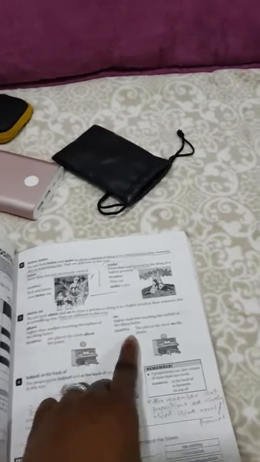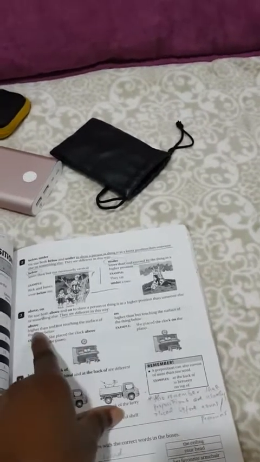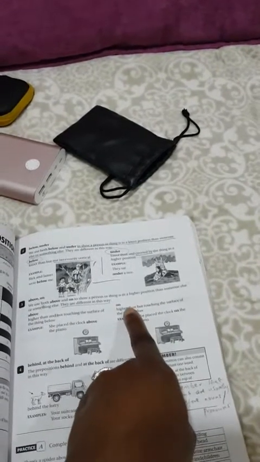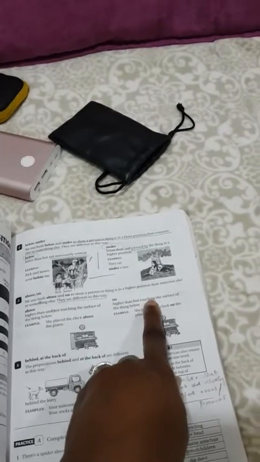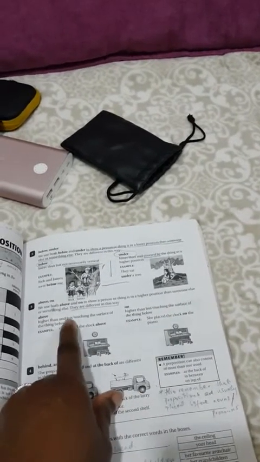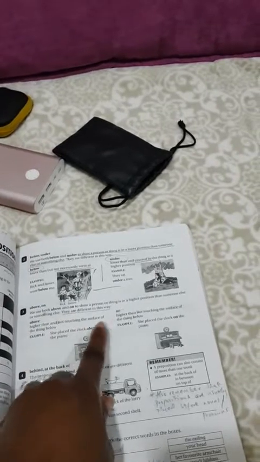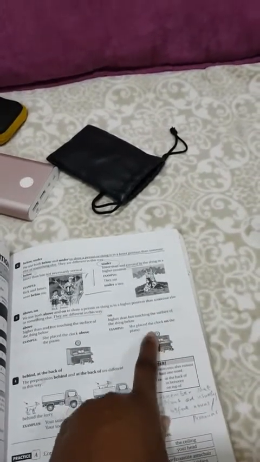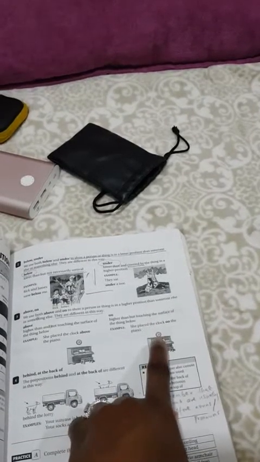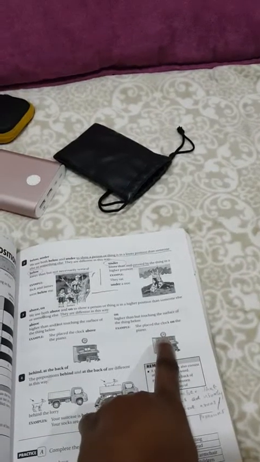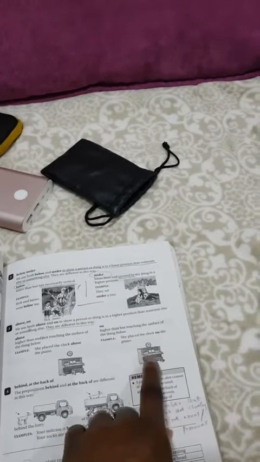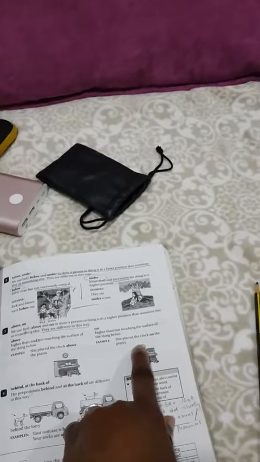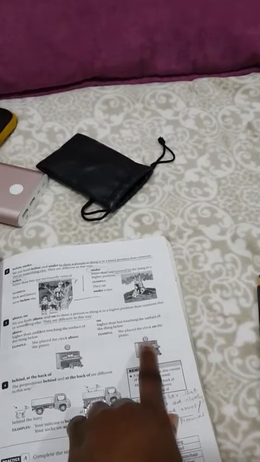Now, let's see on, which is the opposite of this one. On is also used to show something in a higher position but touching the surface. So here it says above is not touching the surface, but on is touching the surface. Now let's see the same illustration. What you see now, the clock is touching the surface of the piano right here. So we use on. She placed the clock on the piano because the clock is in a higher position and touching the surface of the piano.